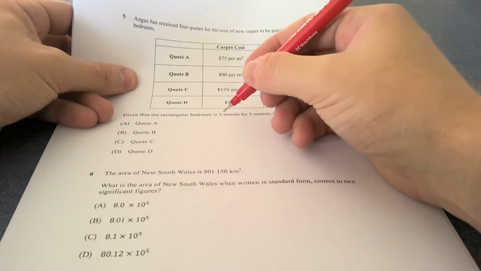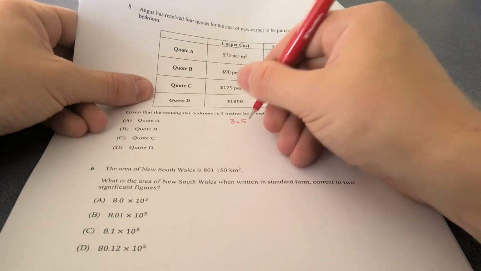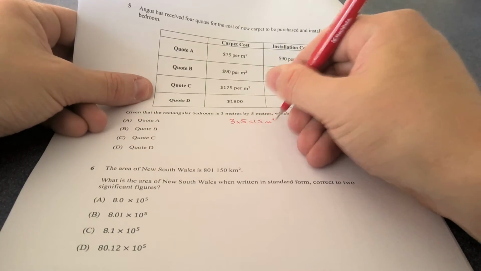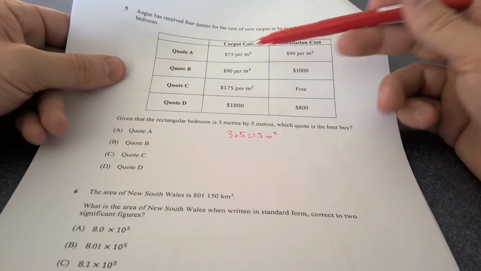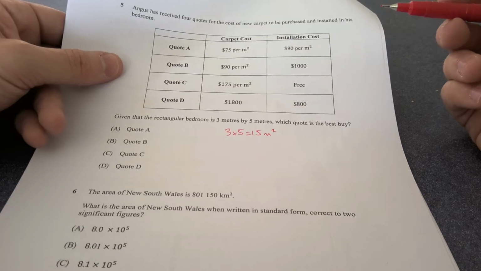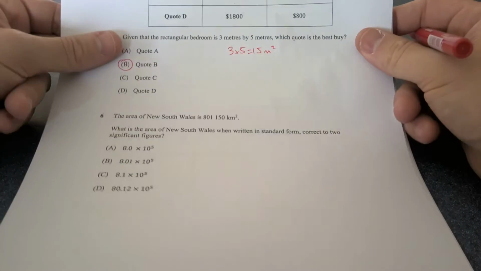So it's saying Angus has received 4 quotes for the cost of a new carpet to be purchased and installed in his bedroom. What you just need to do here is look at which option is going to be the best. We're told that it's a 3 by 5 meter bedroom. So 3 times 5 equals 15 meters squared. That's going to help with all these calculations. And from here, it's just a simple matter of doing each of these and seeing which one's the cheapest. And you'll find that B is the cheapest option.